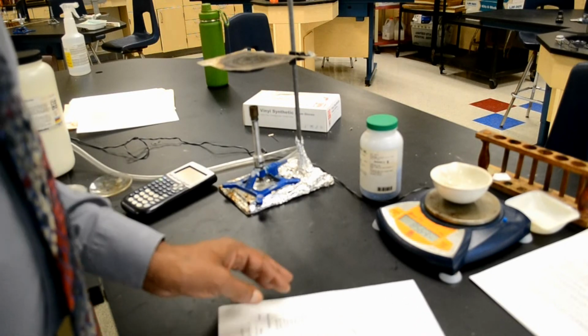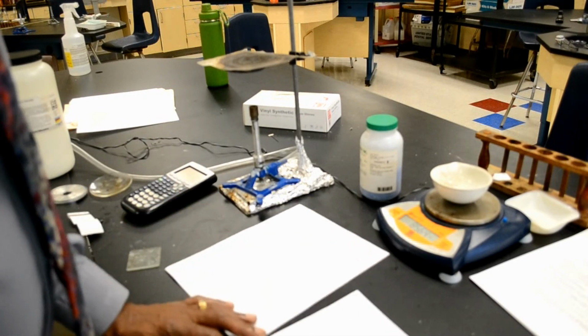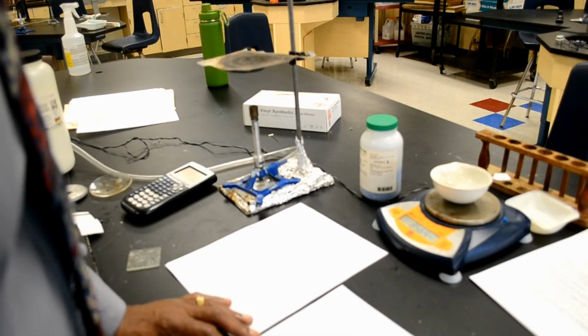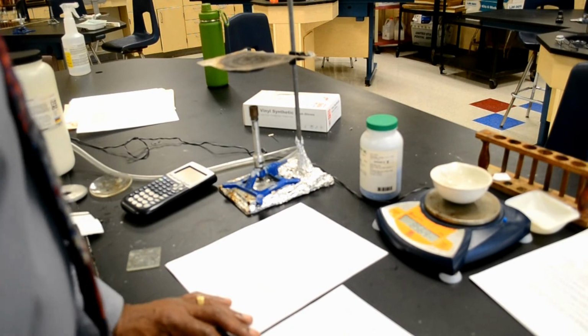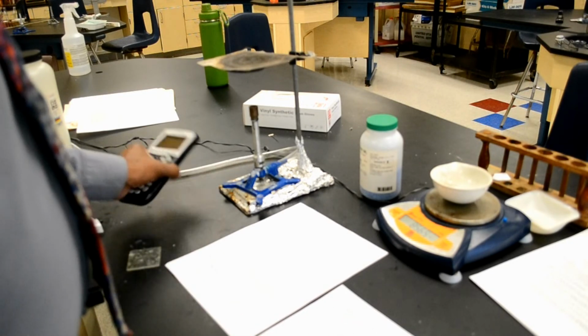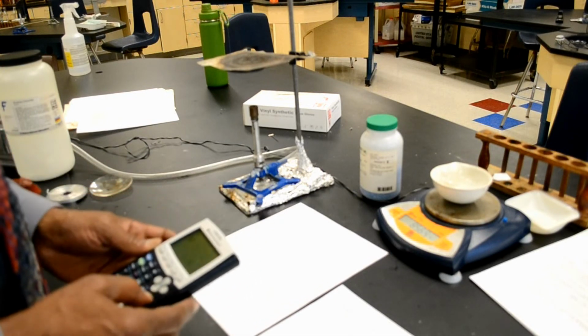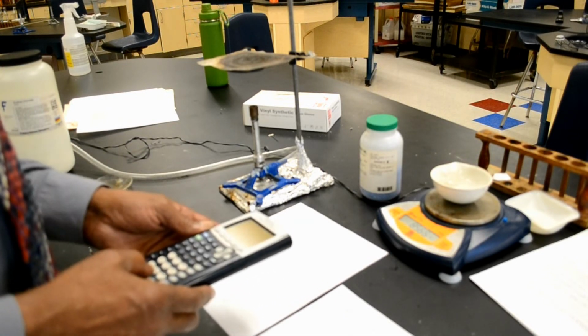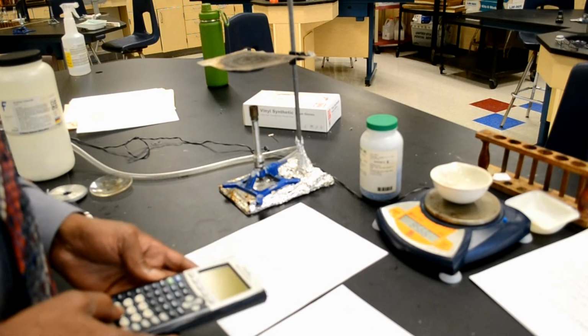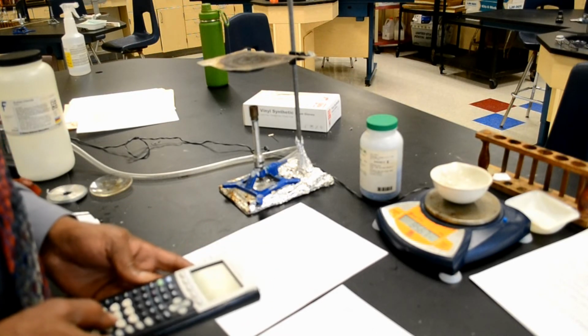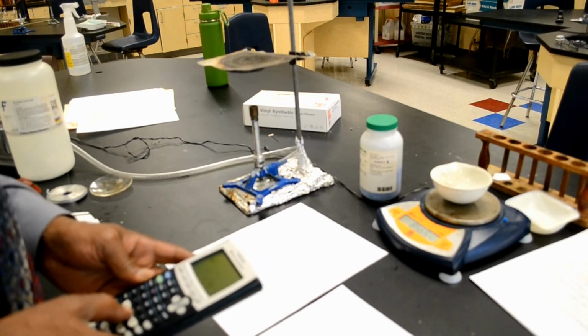So first you have to find the mass of the anhydrous salt in grams. To find the mass of the anhydrous salt, we must subtract the mass of the empty evaporating dish from the mass of the anhydrous salt and the evaporating dish.